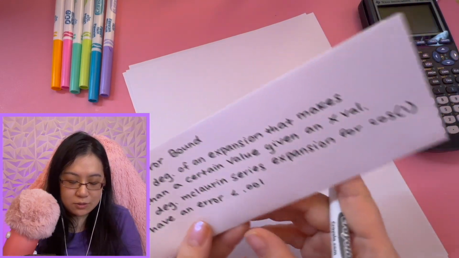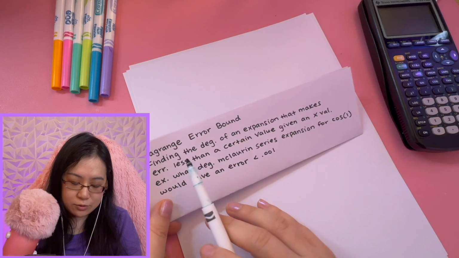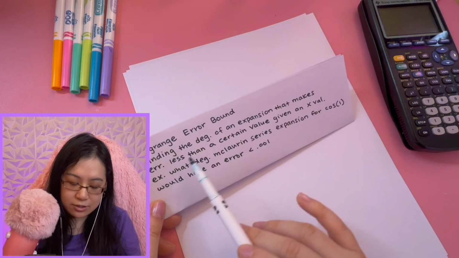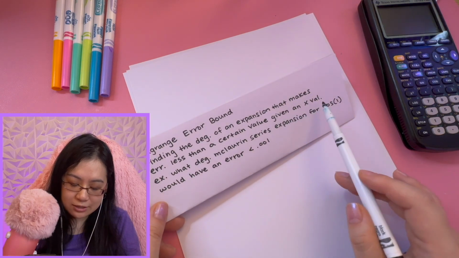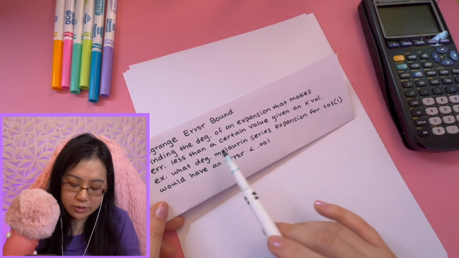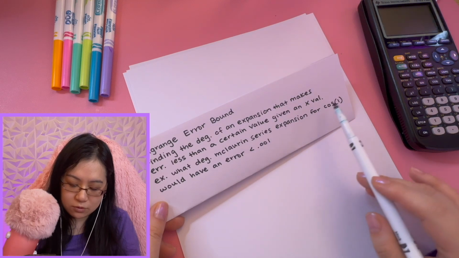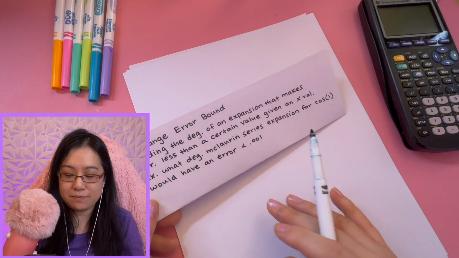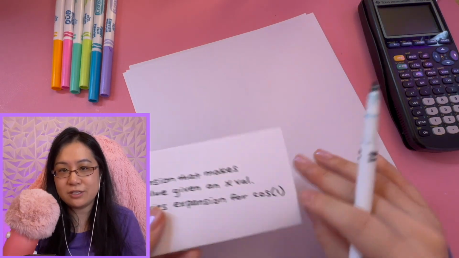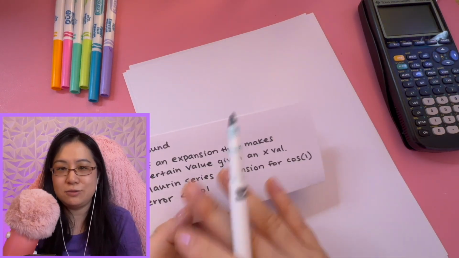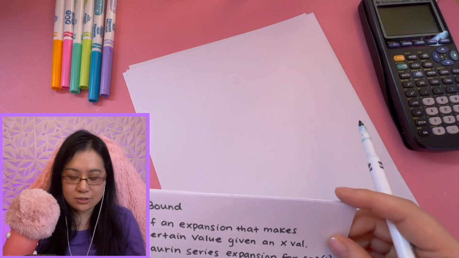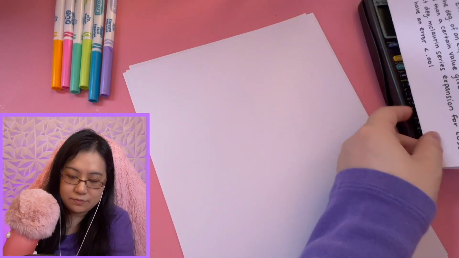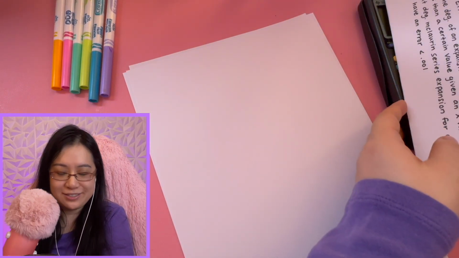Okay, so Lagrange Error Bound. So finding the degree of an expansion that makes the error less than a certain value given an x value. For example, what degree Maclaurin series expansion for cosine 1 would have an error that's less than 0.001. So if you've done problems like this before, then this might make sense, or at least you might get the gist of what they're asking for. But, you know, we'll just take it from there and see.